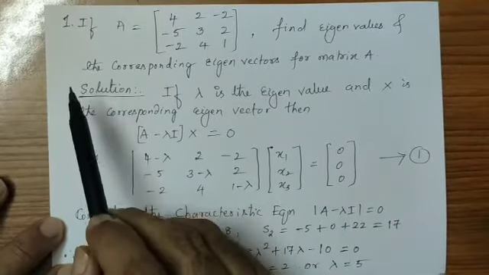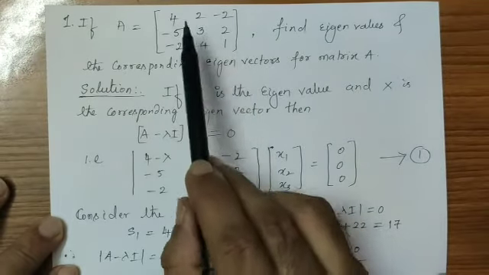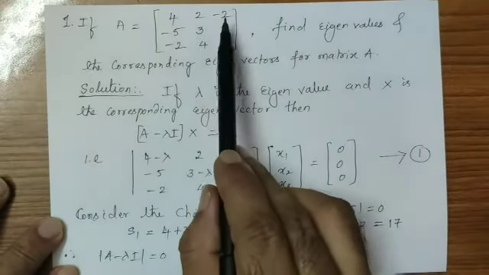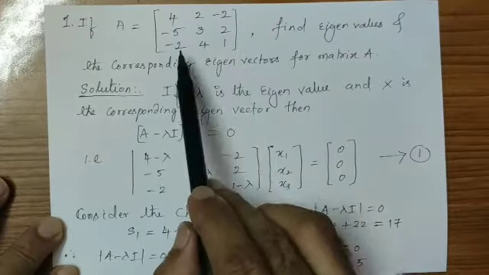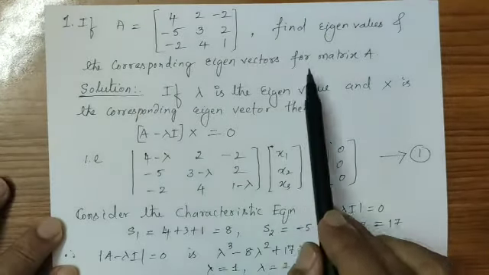We'll move to the problem now. The first problem here is, if A is a 3 by 3 matrix with the entries 4, 2, minus 2; minus 5, 3, 2; minus 2, 4, 1, find the eigenvalues and the corresponding eigenvectors for the matrix A.